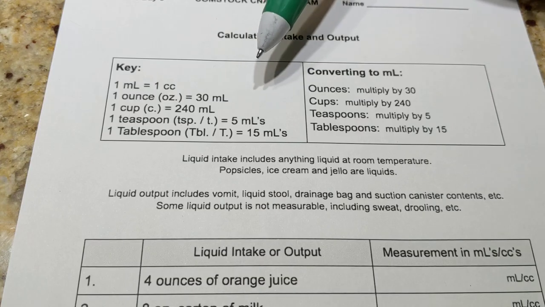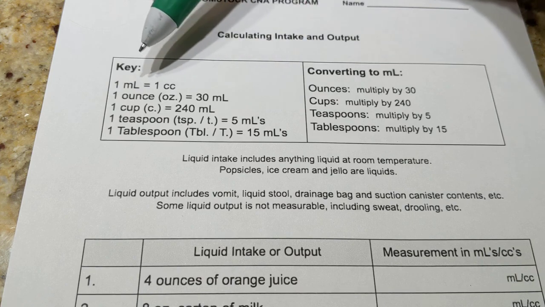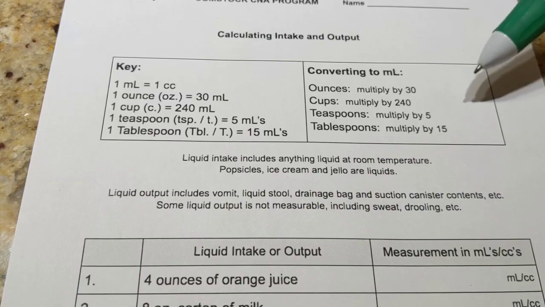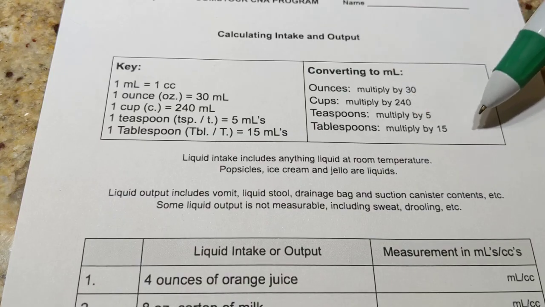This side of the key just tells you the different abbreviations that you might see for ounces, cups, teaspoons, and tablespoons, and it also tells you that 1 milliliter is the same thing as 1 cc. cc stands for cubic centimeter, but we usually don't measure our liquids in centimeters, so we're going to put everything into mLs, milliliters. Some of you have this box on your worksheet and others don't, because maybe you have an older version. If you don't, that's okay. Just go ahead and pause your video and write down everything that you see here.